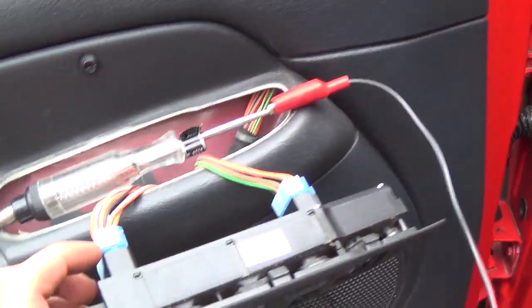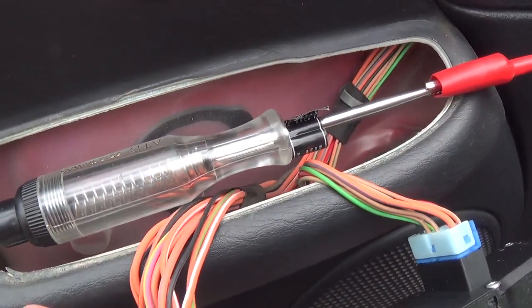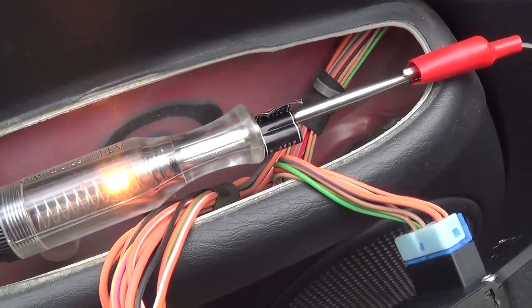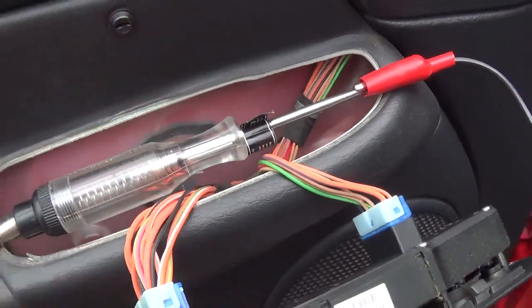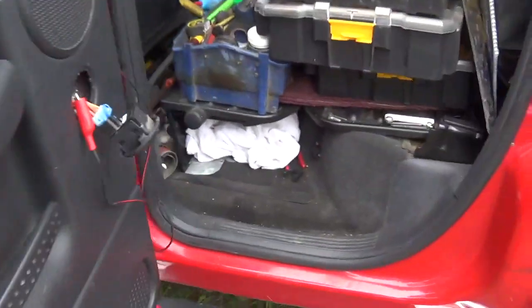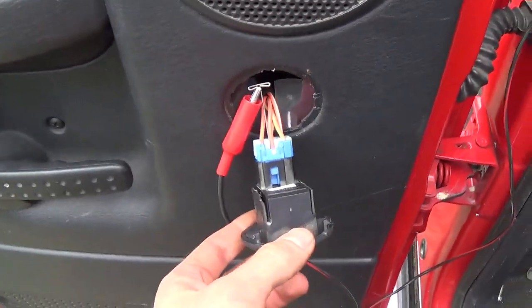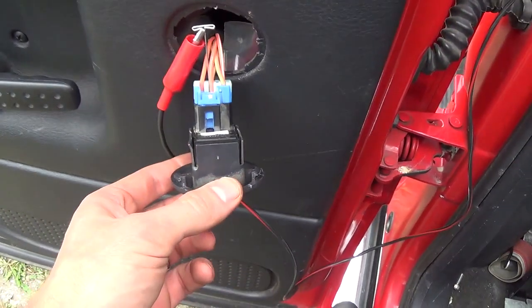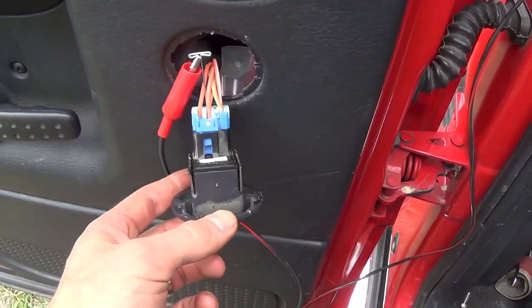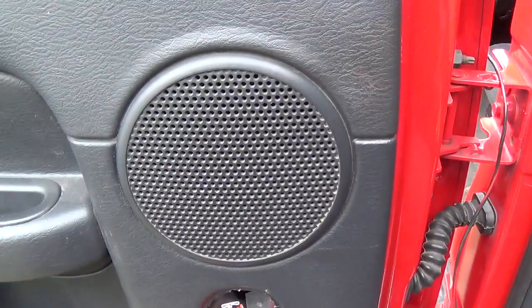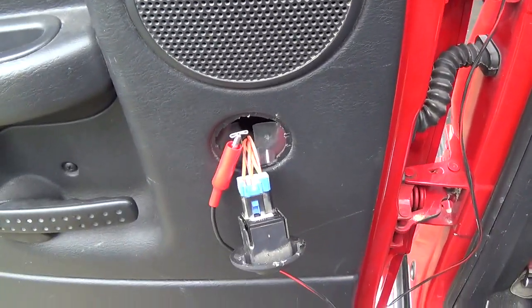So from this switch, we do get a voltage. But from here, this switch here, it's acting exactly the same as all the other 3 non-driver doors. Okay? Interesting.